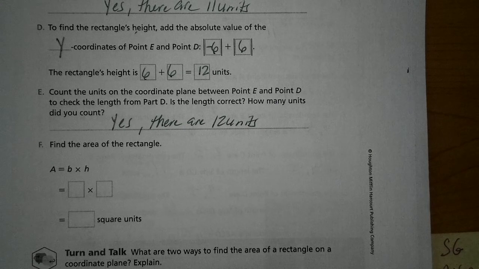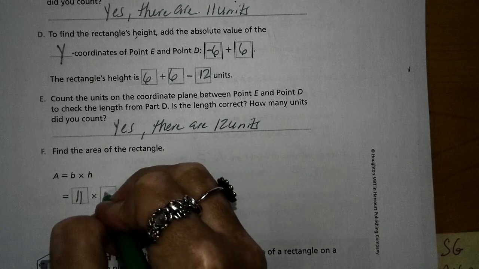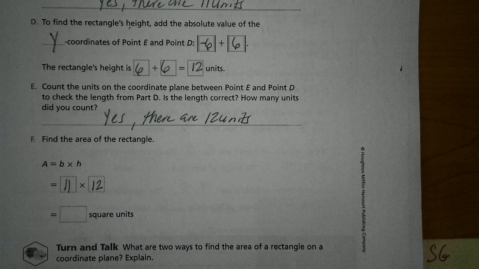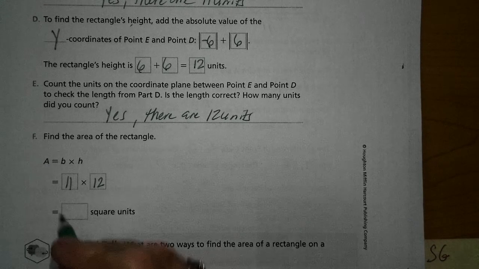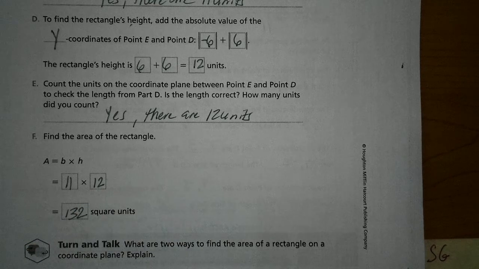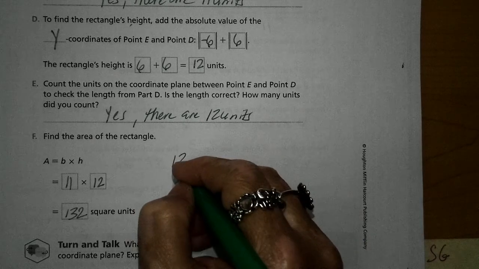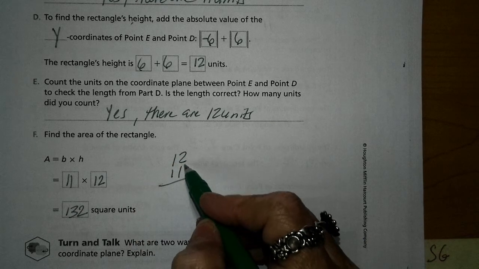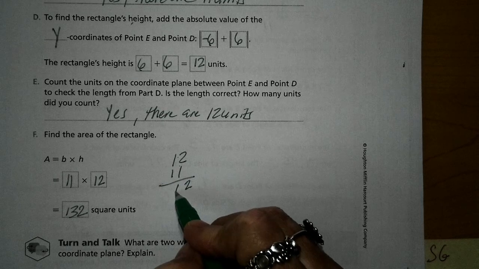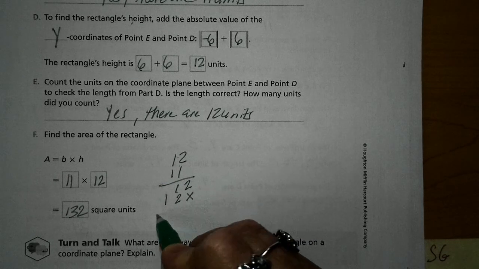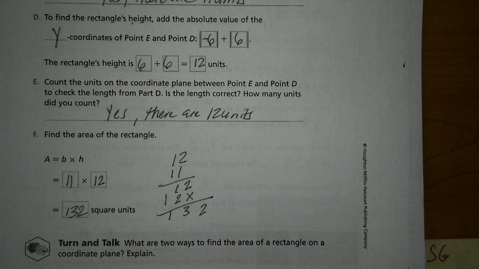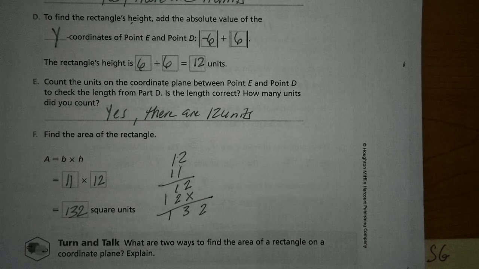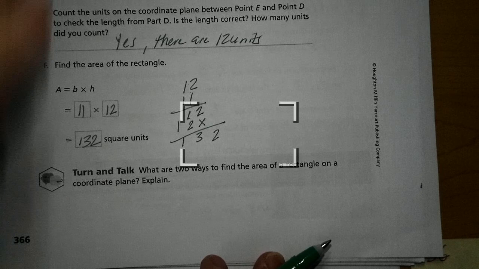So area is base times height. So 11 times 12. And what's 11 times 12? 132. Yep, 132. How is it 132? 1 times 2. So 12 times 11, that gives me 2 and 1. There's my placeholder. It gives me 2 and 1. So 2, 3, 1. 132. Now I get it, because I was always confused on this one.